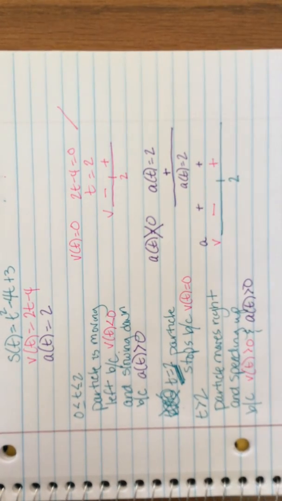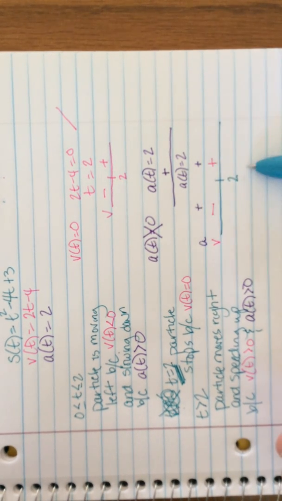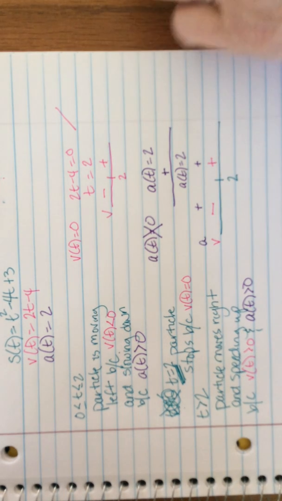So the particle speeds up when velocity and acceleration have the same signs. And so this right here is just an organizational piece that allows me to compare and look at velocity and acceleration on the same time intervals.